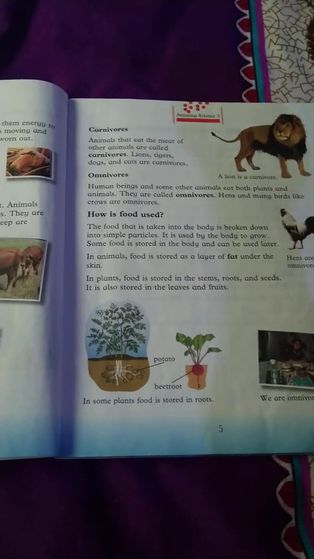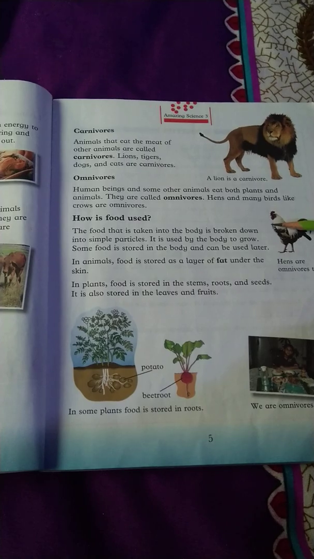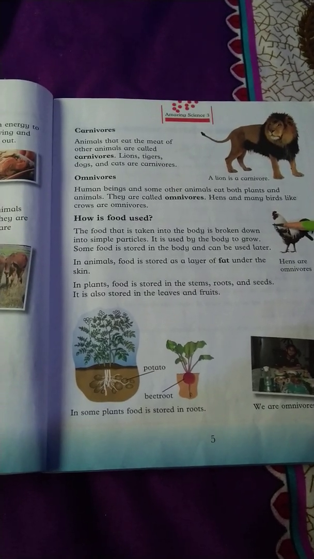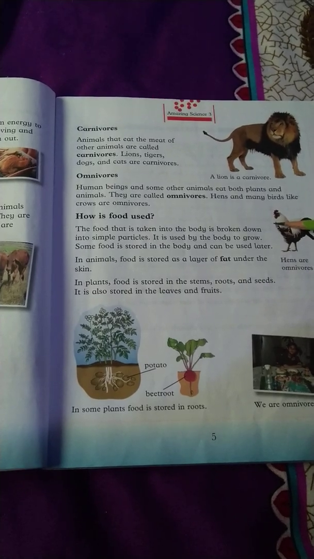Now find out how food is used in our body. The food that is taken into the body is broken down into simple particles.